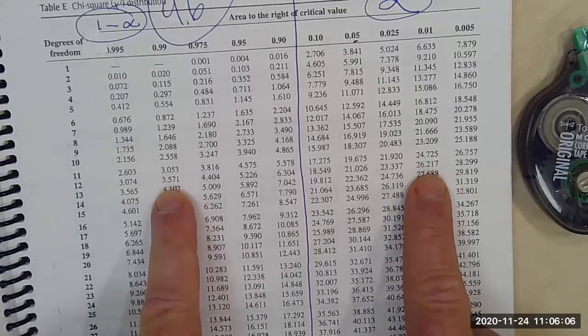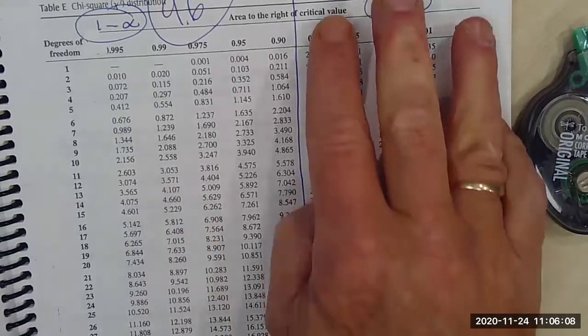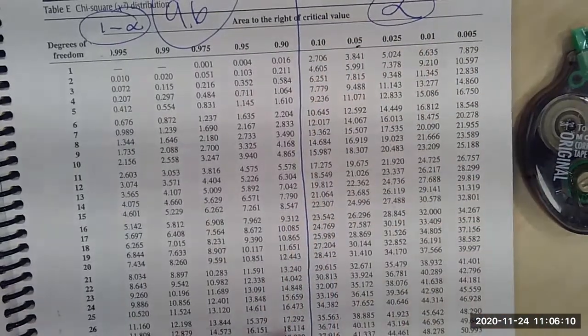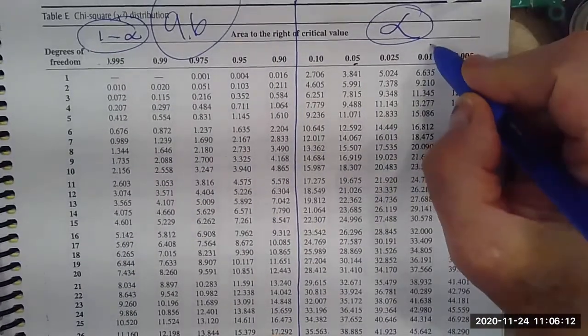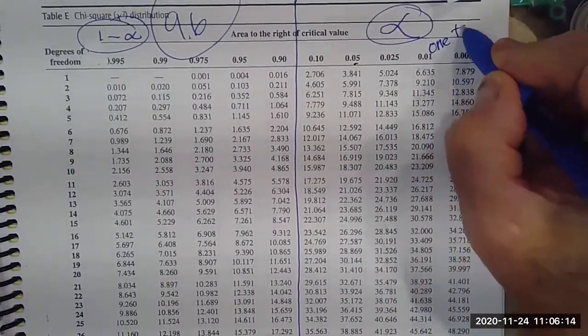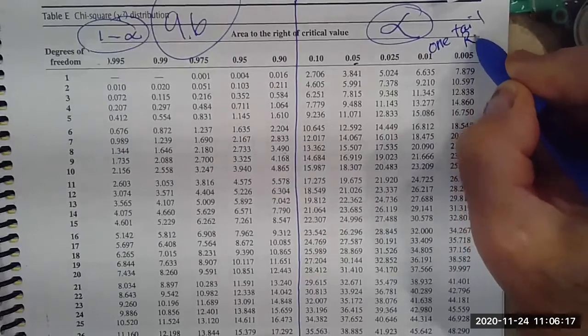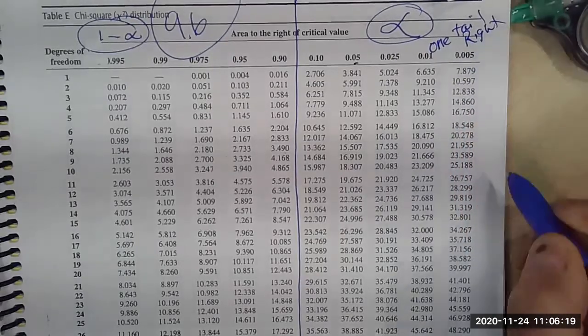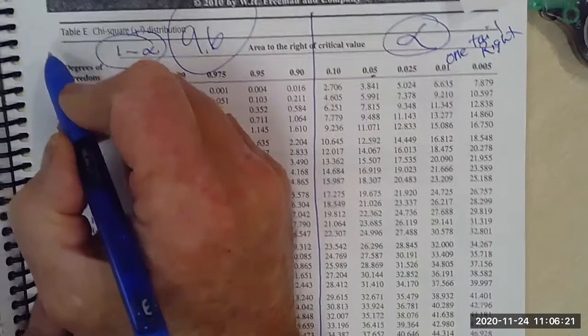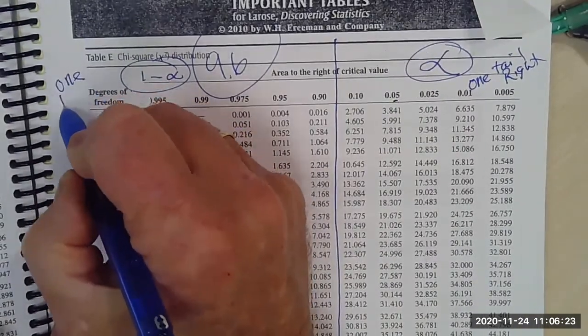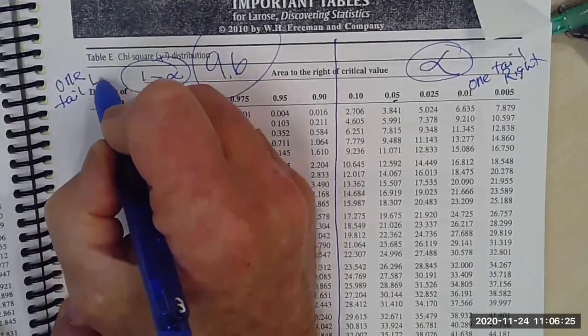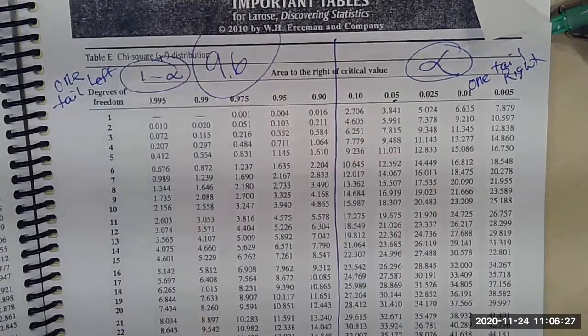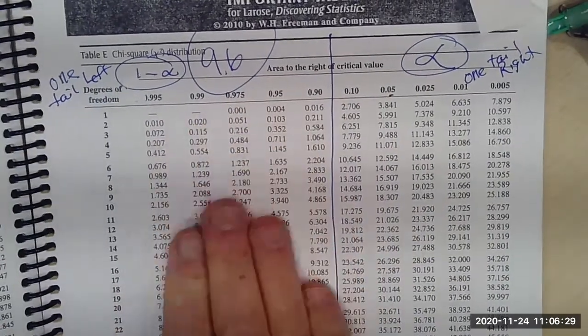Now, what if it's a one tail right? One tail right is this. So this is for sure one tail right. And over here would be a one tail left. So if you have one tail left, you want to look over here.